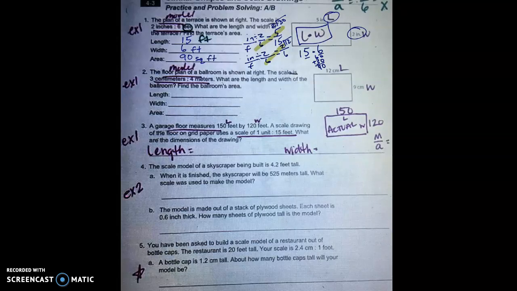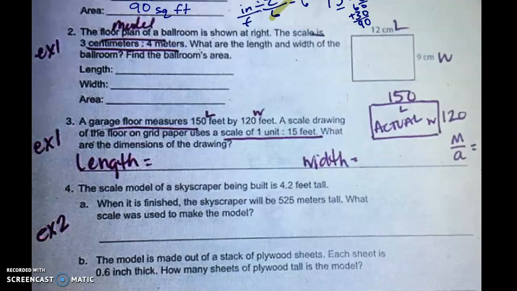you already have a garage, but you want to put it on a drawing, and I did this at my own house. You want to put it on a drawing because maybe you want to put some shelves or some cabinets or something in the garage, and you want to see how much feet you'll have left. Okay, alright, so let's see here.